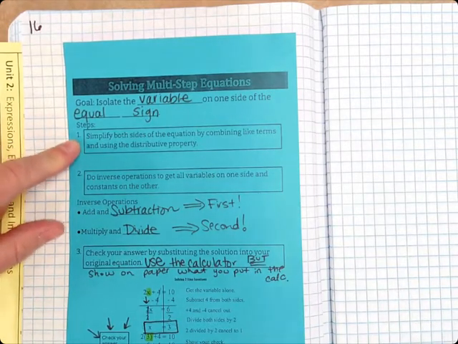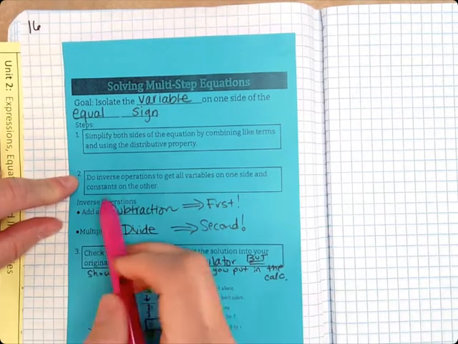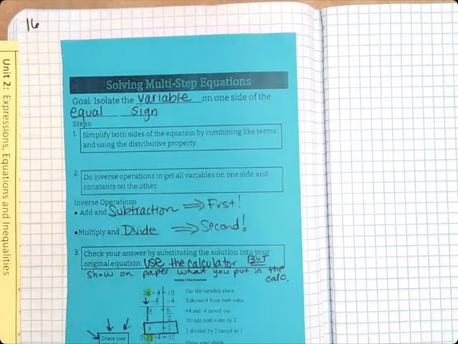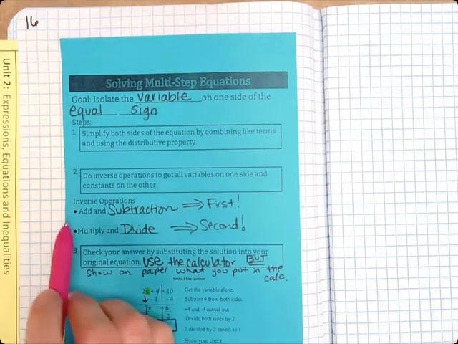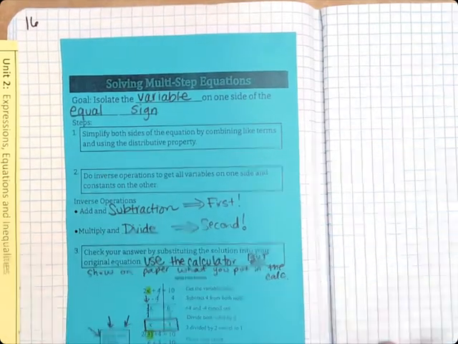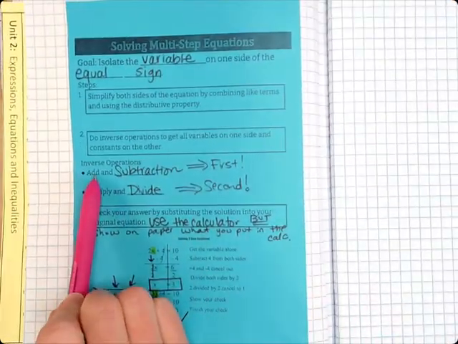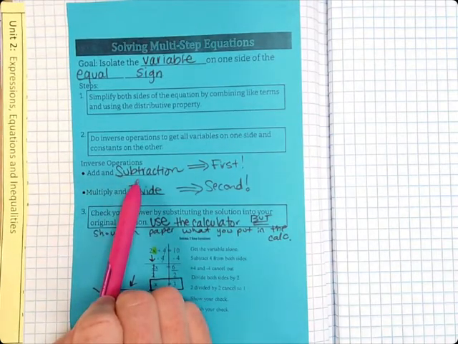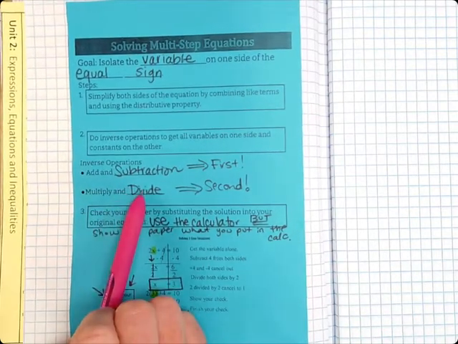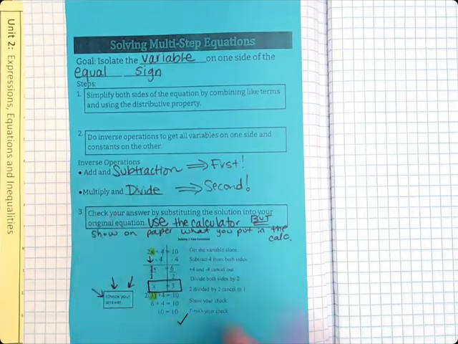We haven't had to do that yet. That's what we're doing today. Two, do inverse operations to get all the variables on one side and constants on the other. So inverse operations are, if you have add, you would subtract, multiply, divide. So they are opposite operations.